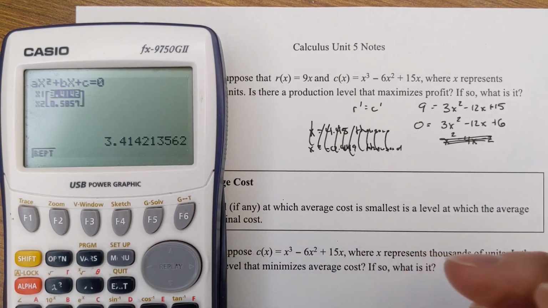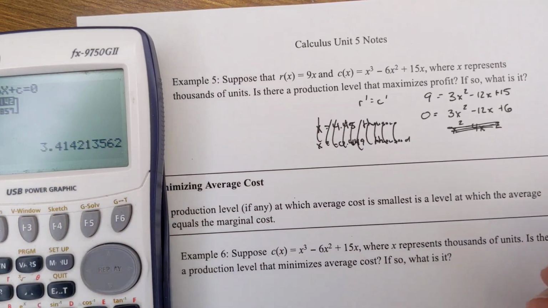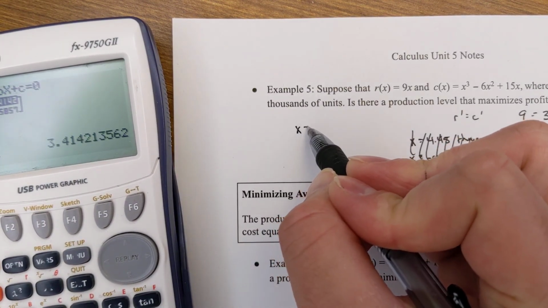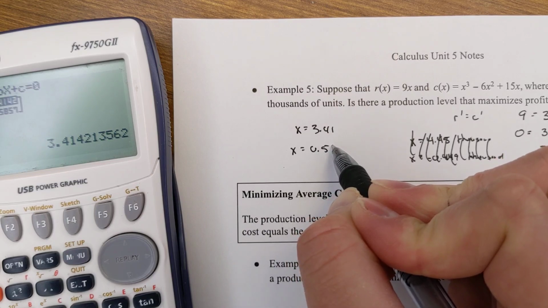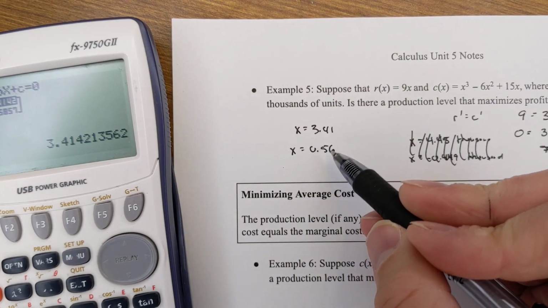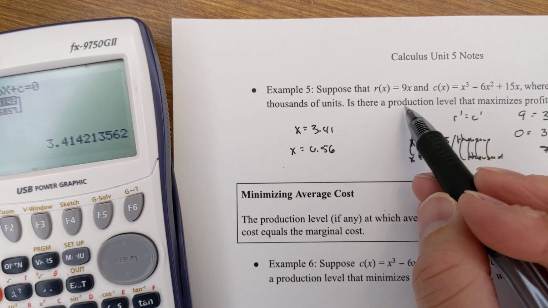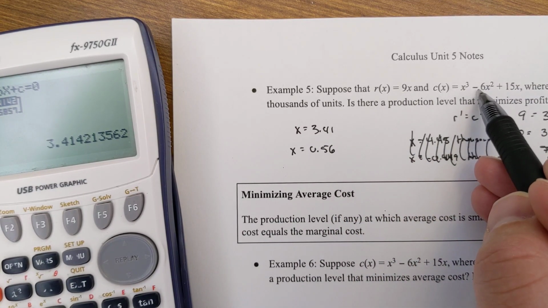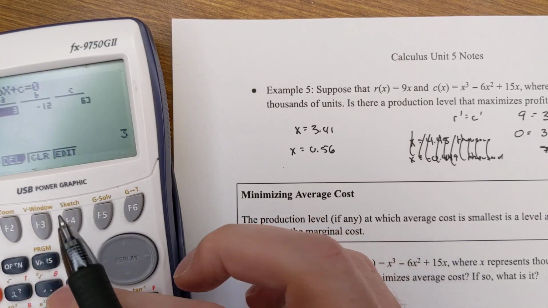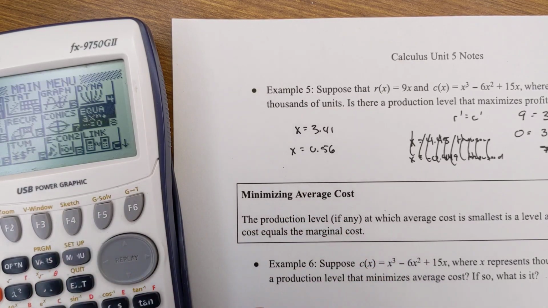Let's see if we get two actual, there's two valid solutions. So x is either 3.41 or x is 0.56. Now we have to figure out which one it is, so we need to plug in. So just make sure that r is more than c. Because if r is less than c, we have an actual maximum loss.